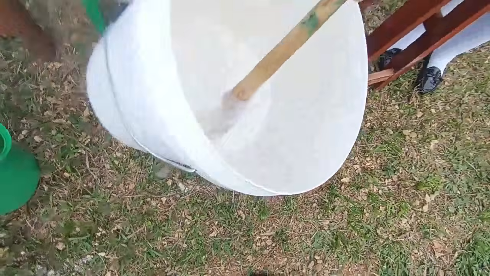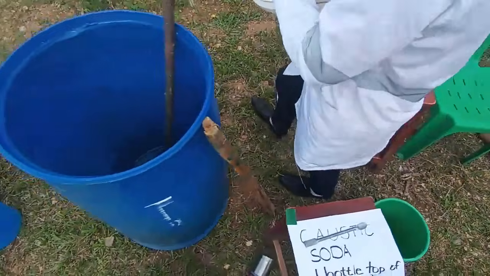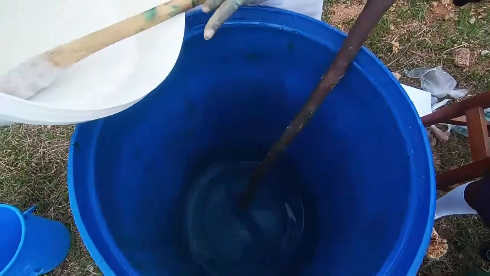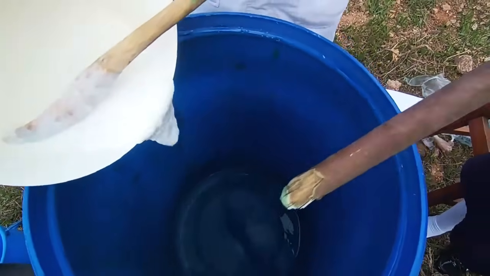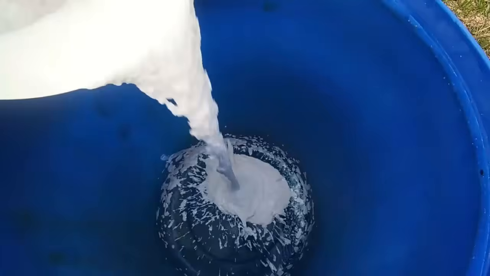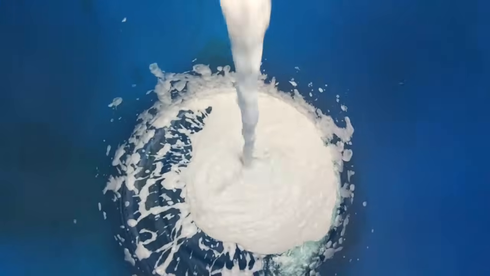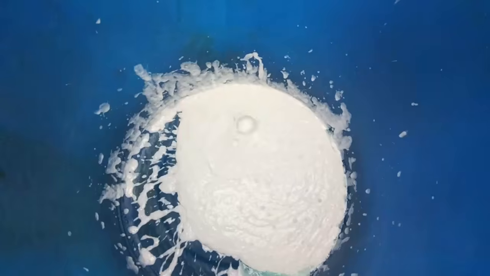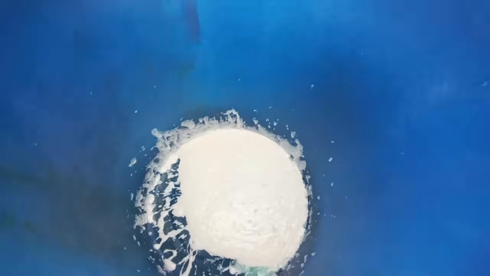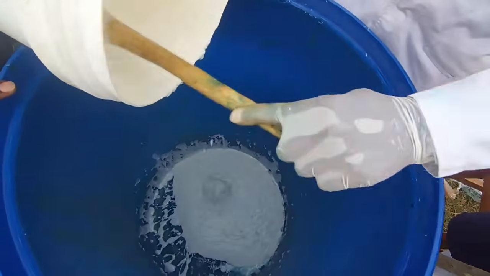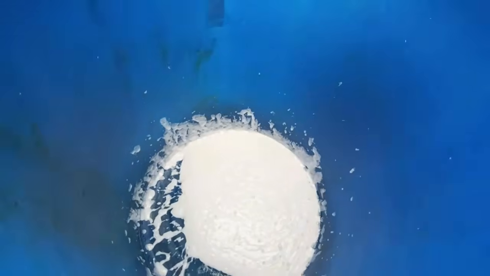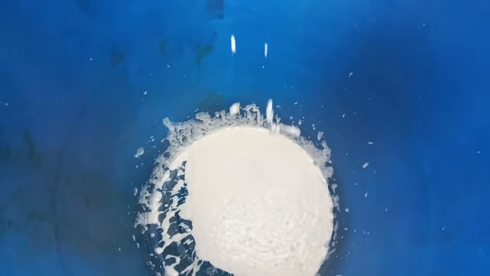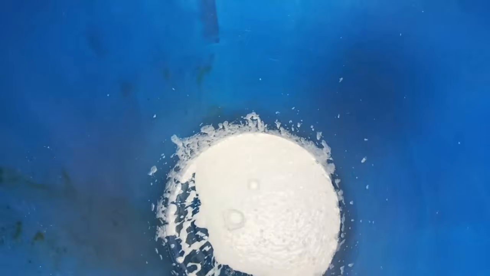So let's move to our bigger bucket. Please, I will need more of your help. So we have our drum here. We shall be using the water in the 40 liters so that we total it up. You bring that one.